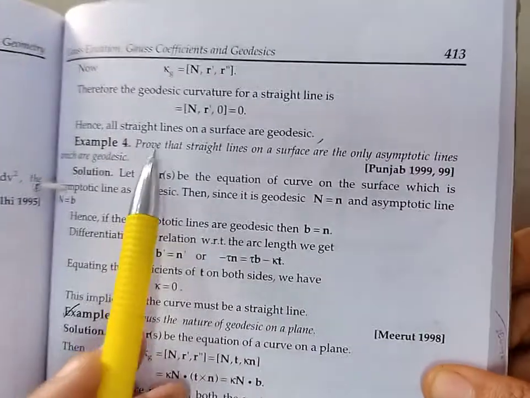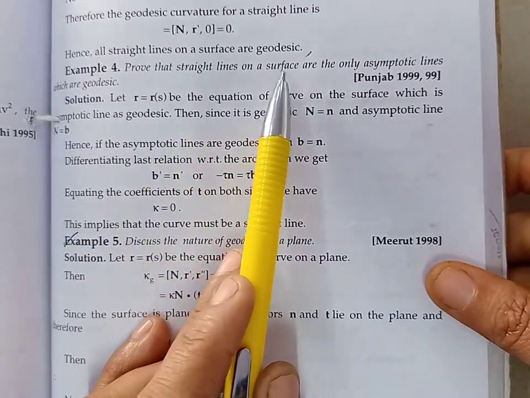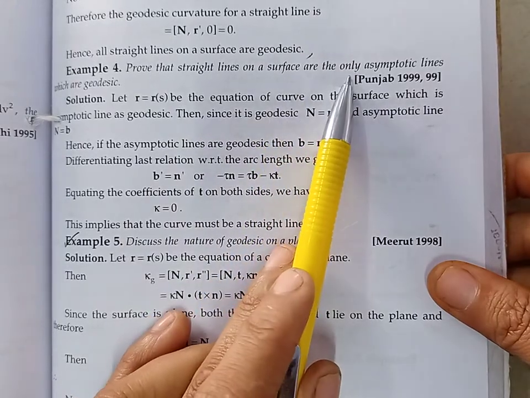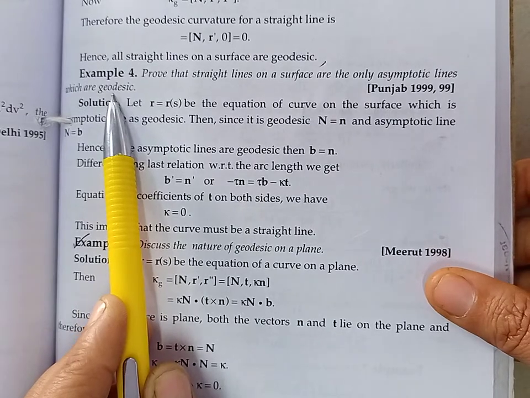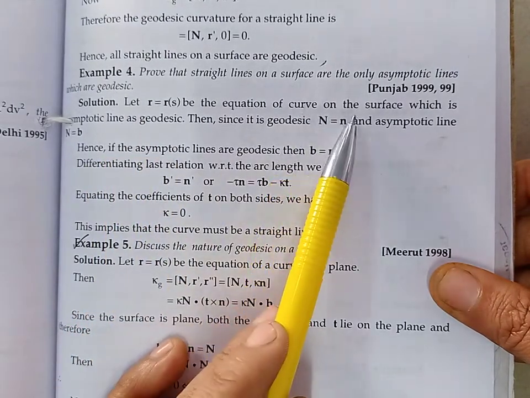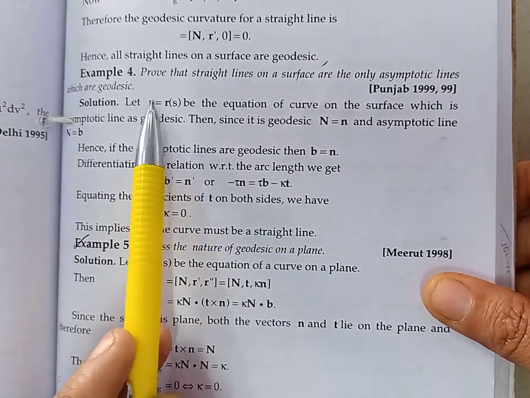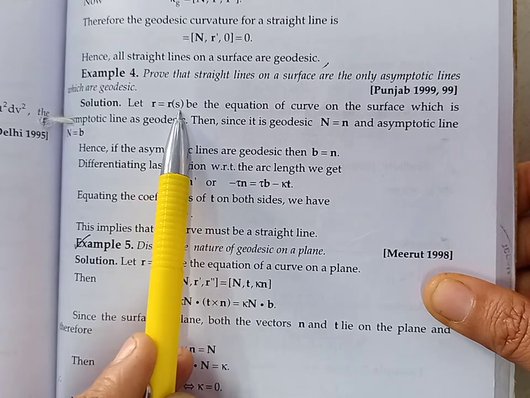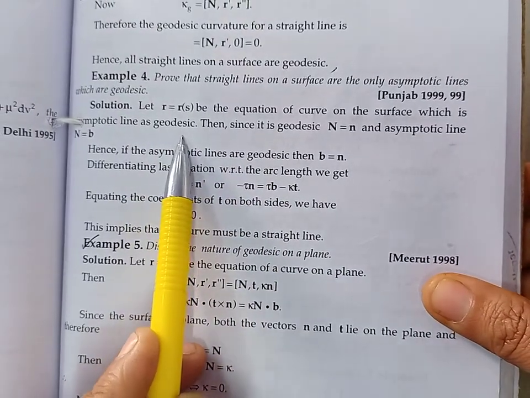Now our next problem is to show that straight lines on a surface are the only asymptotic lines which are geodesics. In order to prove this, let us take the equation of a curve on the surface. And let us take the curve given by r is equal to r(s). This is an asymptotic line as well as a geodesic.